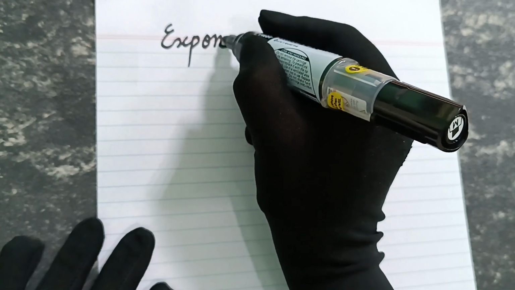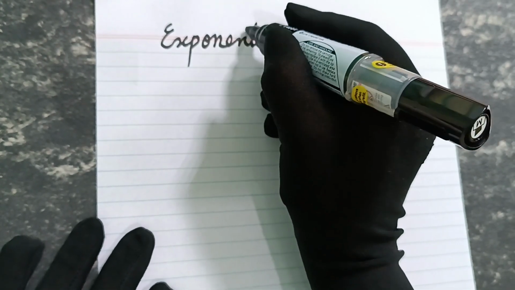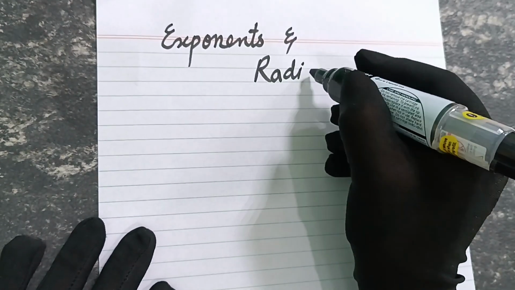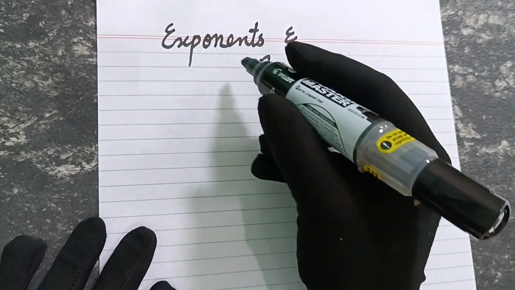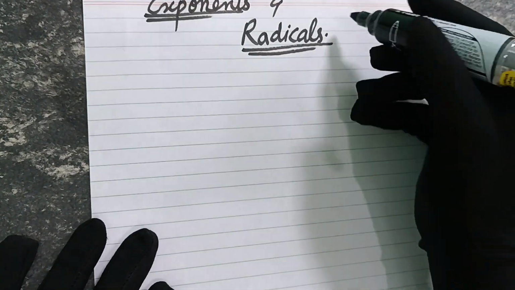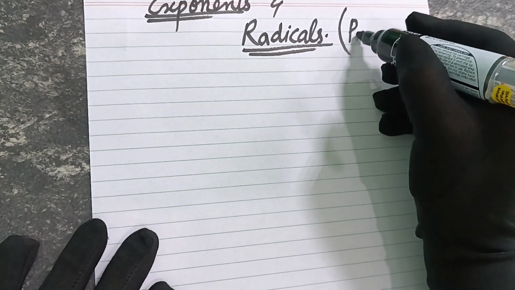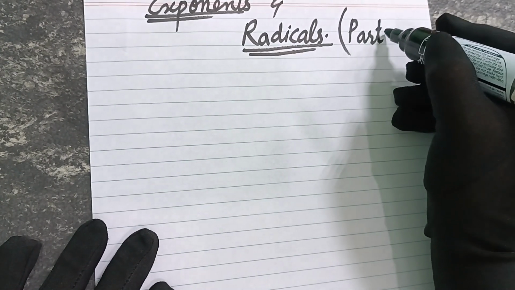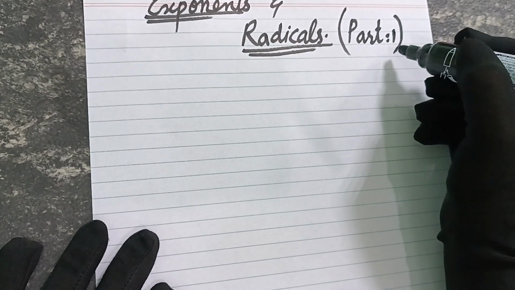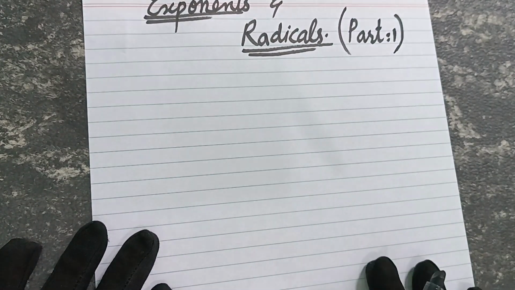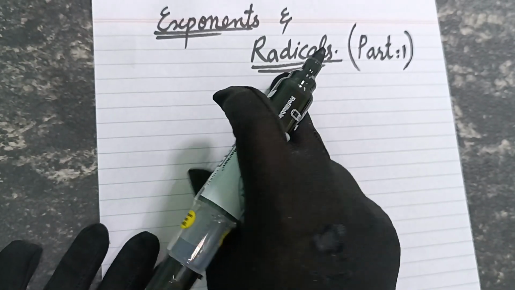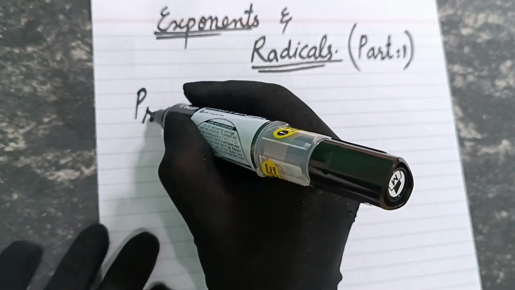Mrs. Sophia Suhail is here, and now I'm explaining the topic of exponents and radicals. Before the explanation of these topics, I will explain in different parts because the topic is a little long. So this is part number 1. You can find the different parts mentioned in the label of the video also. Part number 1. Before the explanation of the exponent and radical, I would like to explain about the product first.